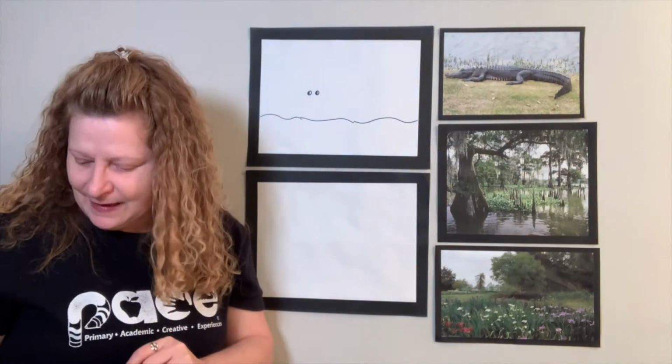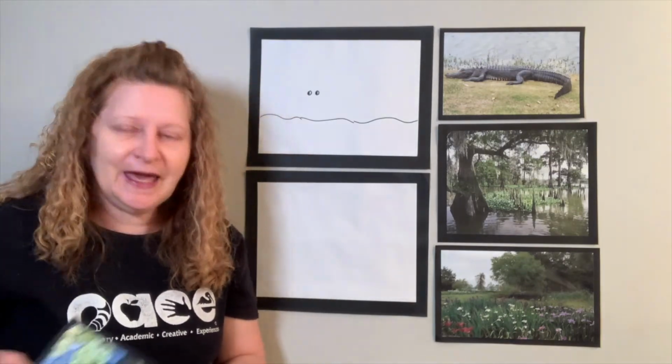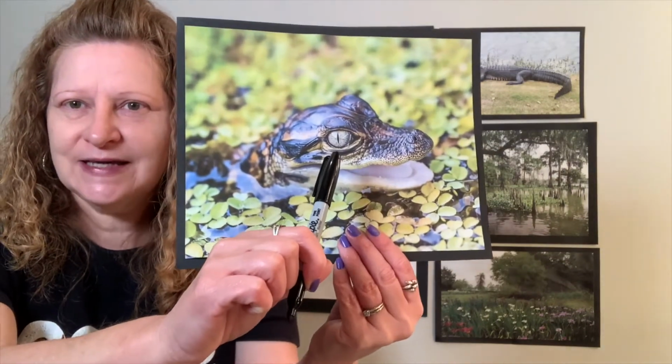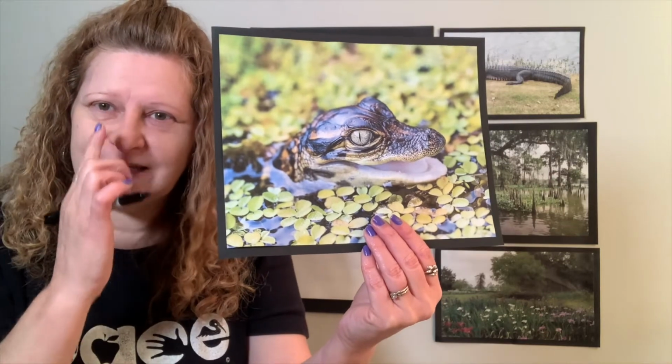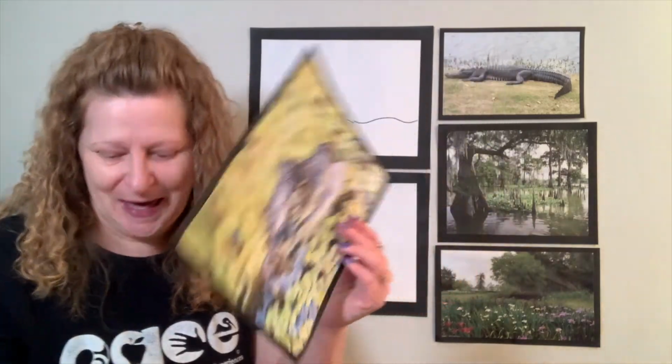Now the amazing thing about alligators is they have really beautiful eyes. Here I have a picture of a baby alligator, and look at his eyes, how pretty. A really pretty green, and as you can see, it has that little colored spot on the inside. And so this is a cute little baby alligator.